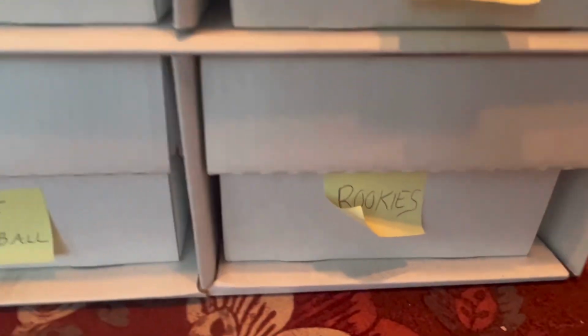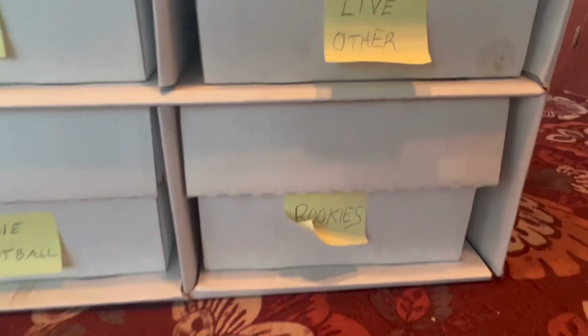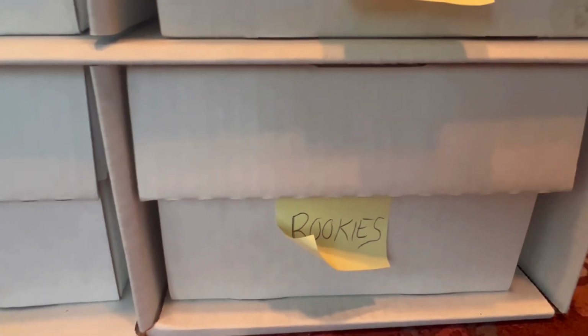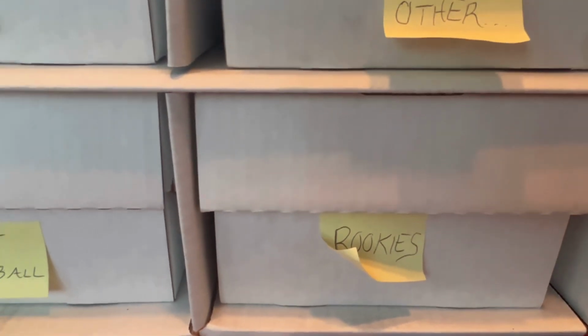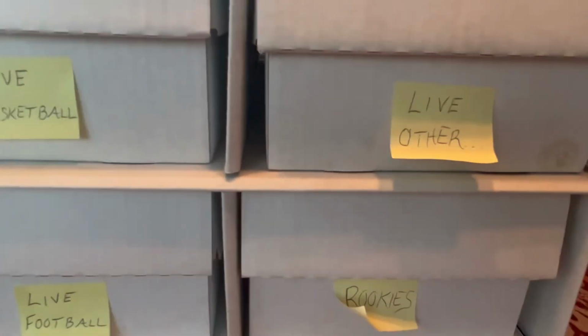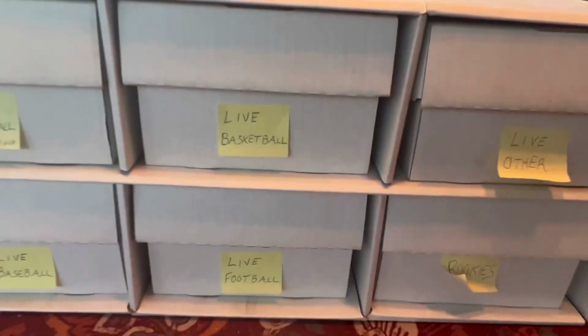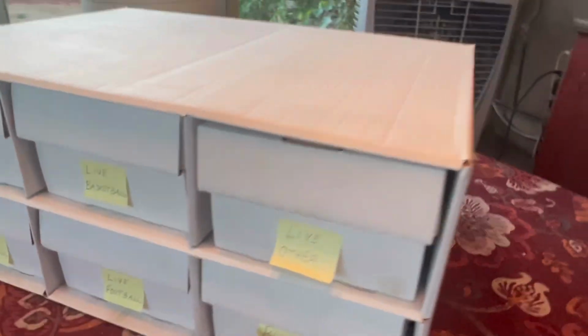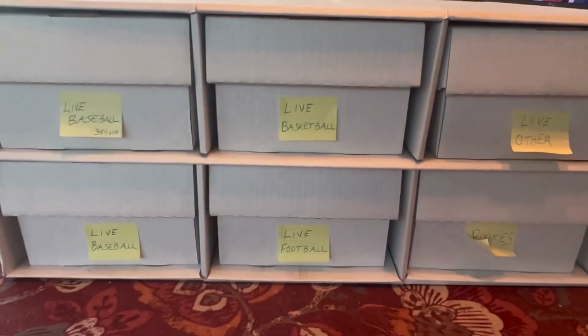And then this is, I was just storing some rookies, but I'm about to get rid of those, that way I can expand these other sports here. Eventually, I think I'll have all baseball, all basketball, all football, separate houses, you know what I mean? But yeah, so that's the shoebox house.